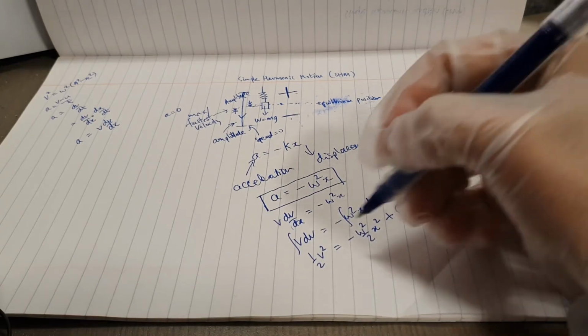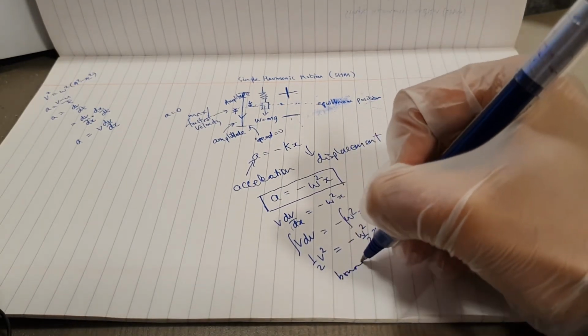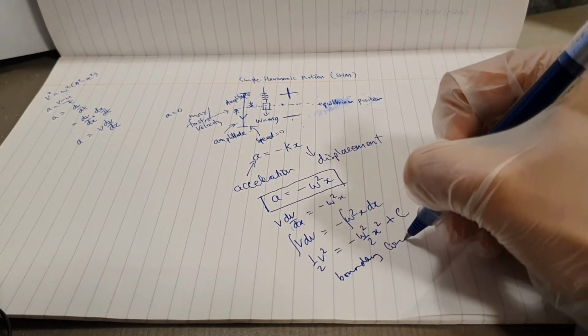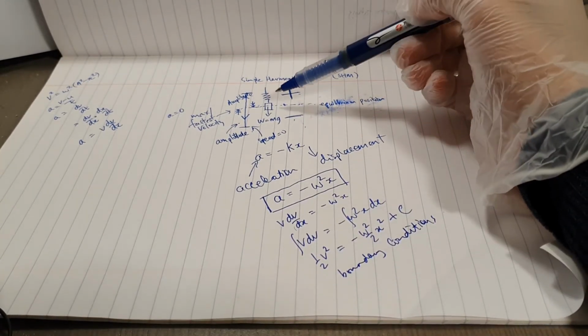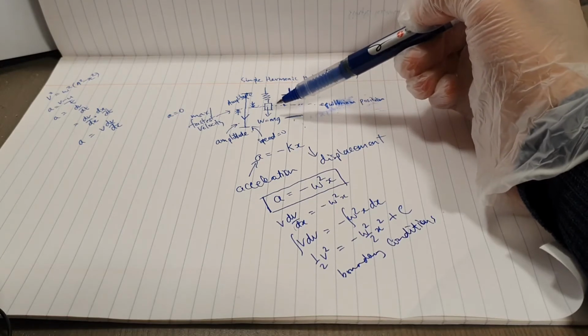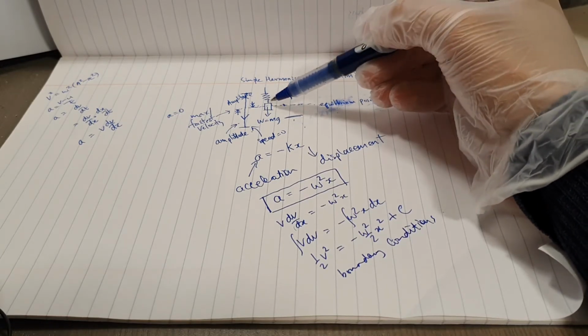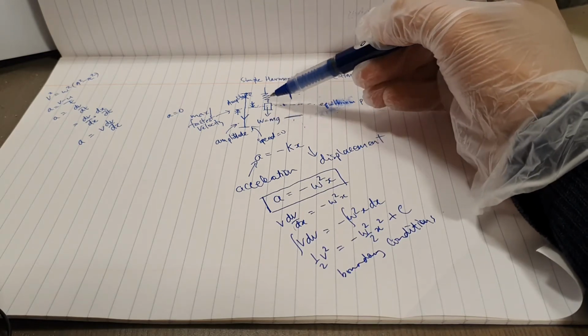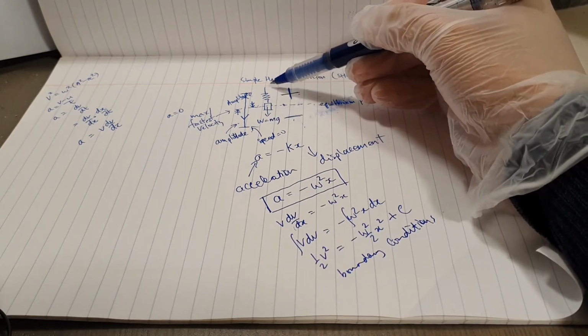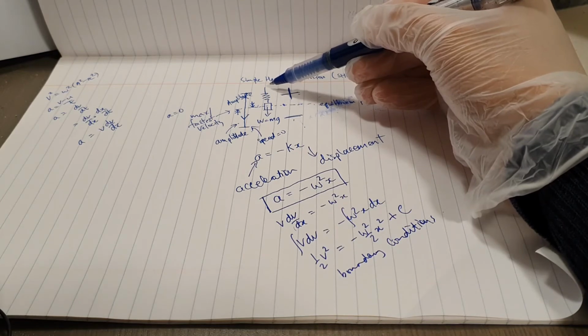Okay, so what are the boundary conditions? If you remember, looking at this diagram, when the displacement is at the top or the bottom, so when the displacement is at the amplitude, what's the velocity? 0.